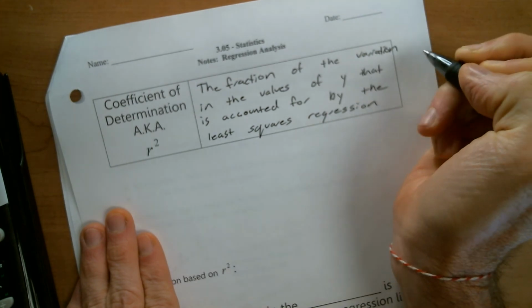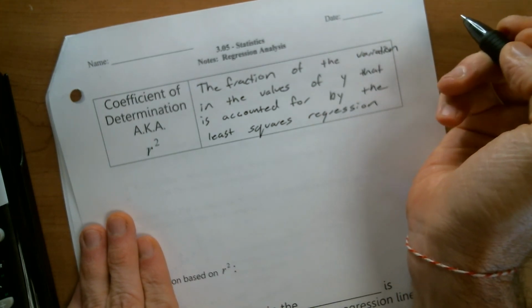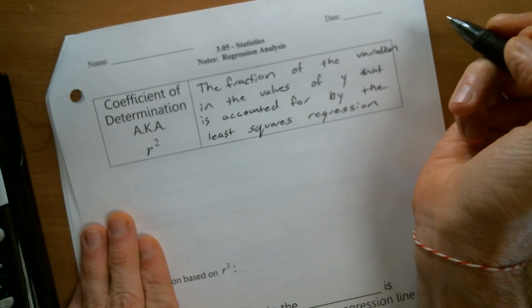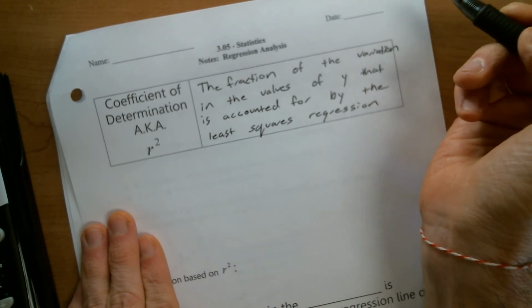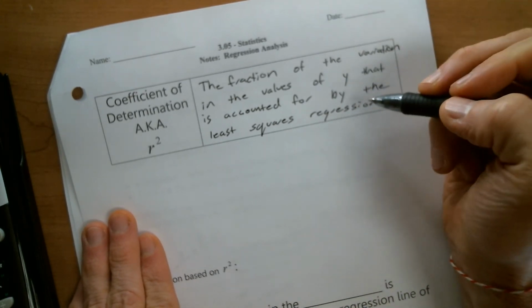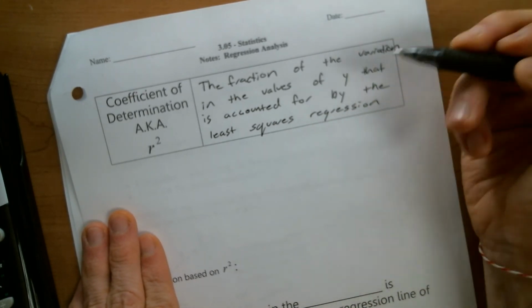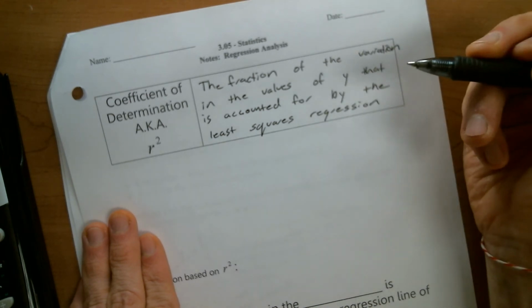You can almost think of it as the grade your model receives. Not exactly, but it gives you a sense for how well your model did making its predictions.